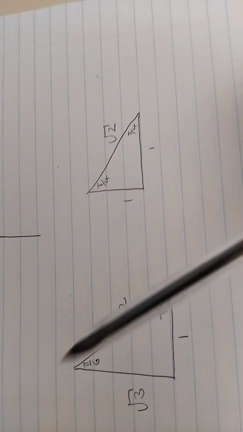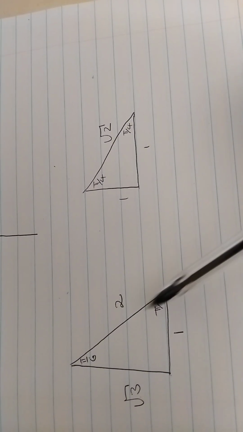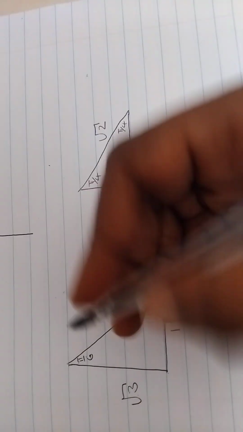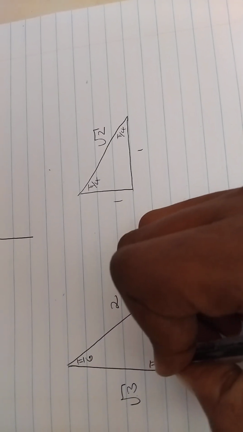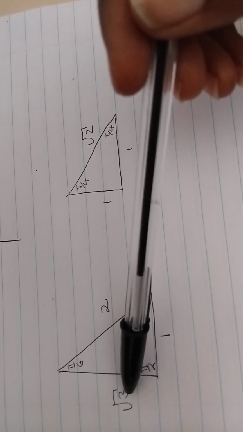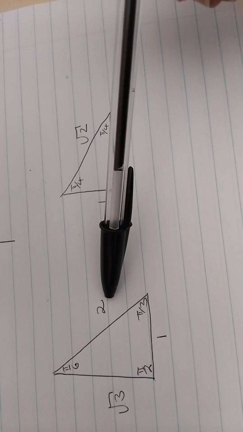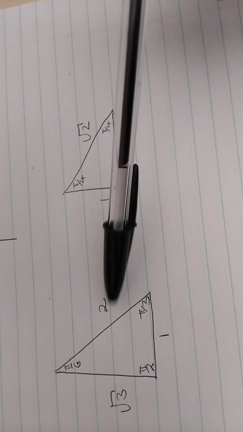So for this one, we'll always have pi over 6, pi over 3, and 90 degrees, which is pi over 2. This side will always be square root 3, this one will always be 1, and this hypotenuse will always be 2.